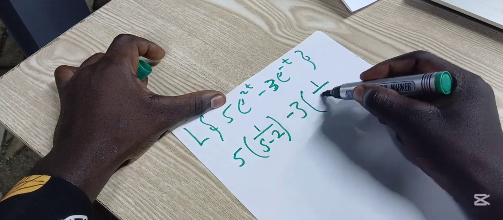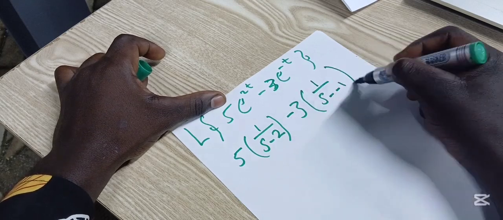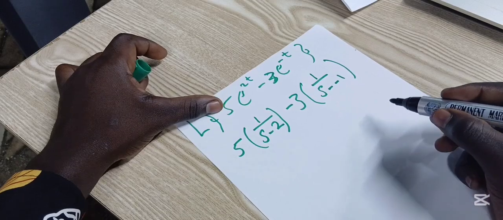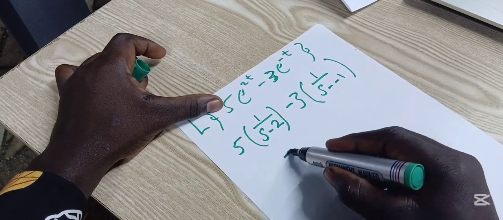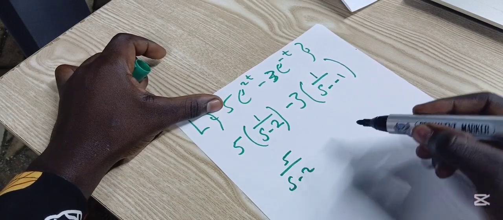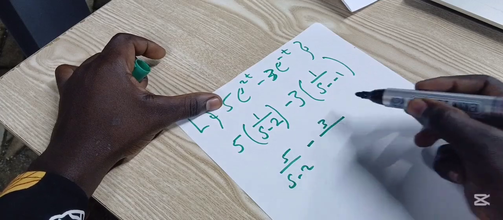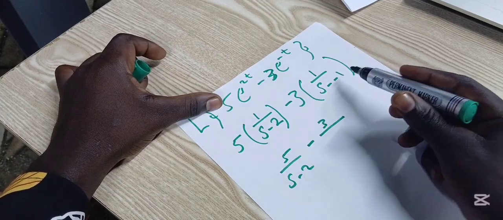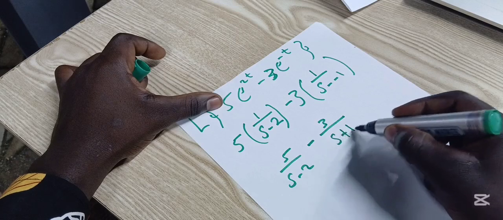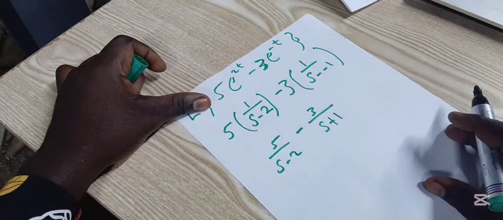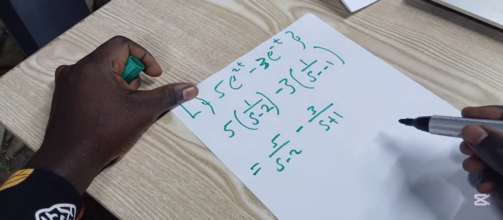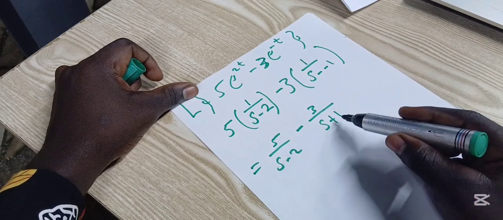So 1 out of s minus minus 1. So simplifying this, we are going to get 5 out of s minus 2 and minus 3 out of s minus minus 1 is going to give us s plus 1. It is preferable for us to simplify our answer further.